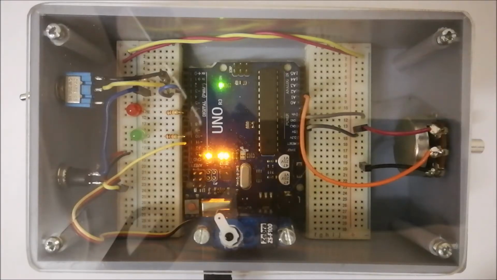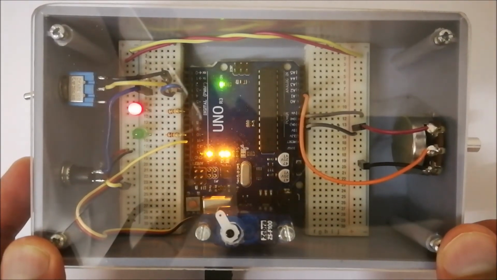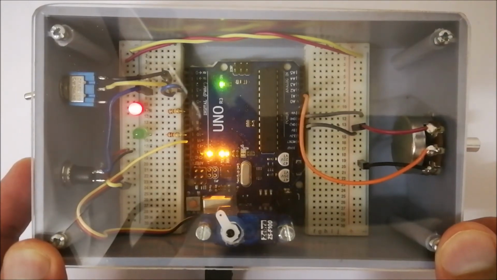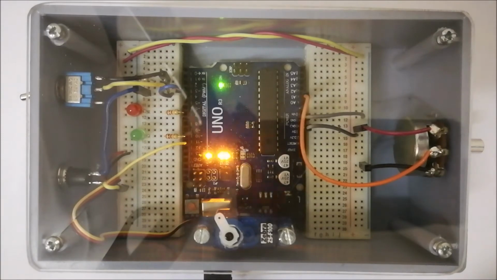So let's have a look. We've got our circuit going. You can see lights flashing over there. That's indicating that there's communication happening between the computer and Arduino board. When I push the push button, the red light goes on. And when I release the push button, the red light goes off. So that is what we expected would happen.